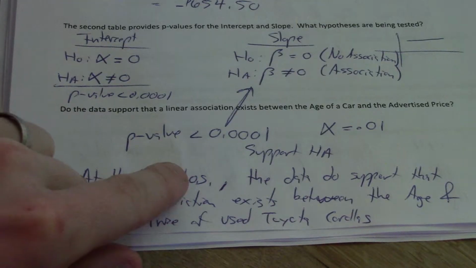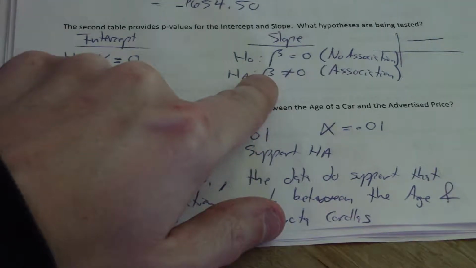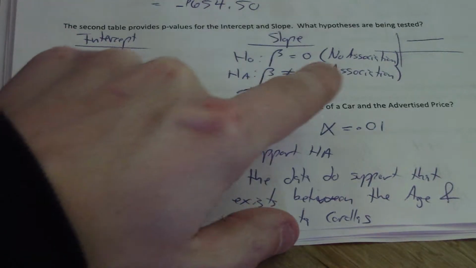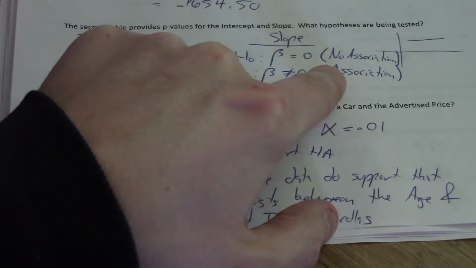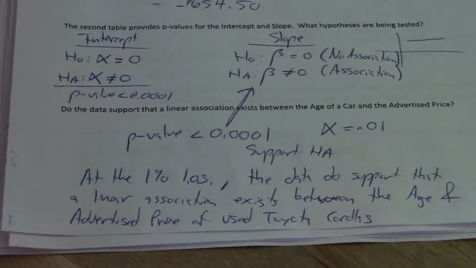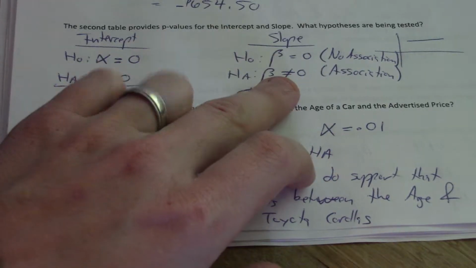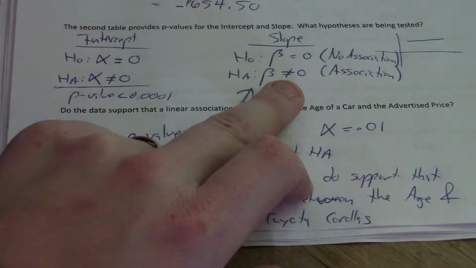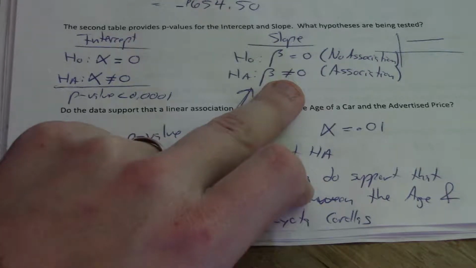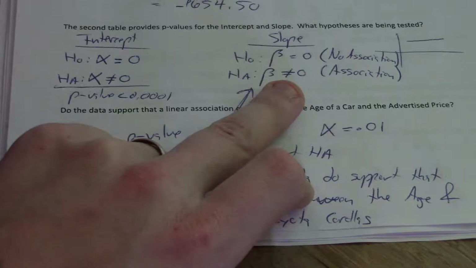One of your first steps will be evaluating the hypothesis test for the slope. Because this is giving you some information about whether or not there is an association between your variables. So before you make any predictions, hopefully you're supporting the alternative hypothesis. You have a p-value less than whatever the level of significance is that you've chosen.